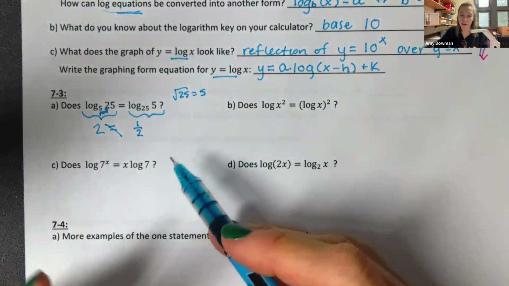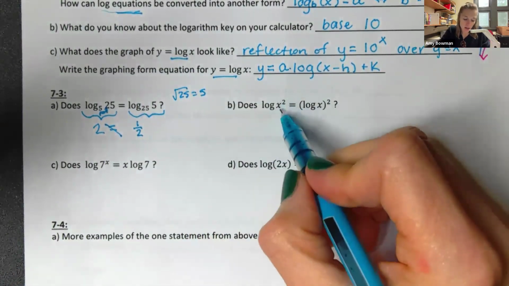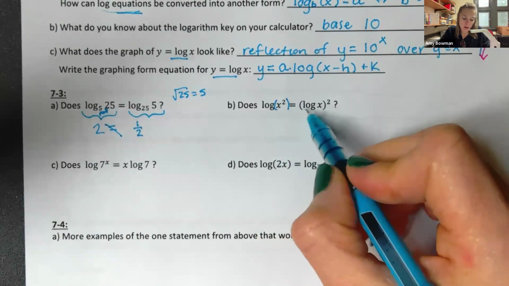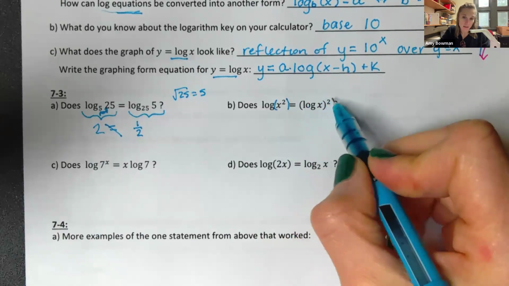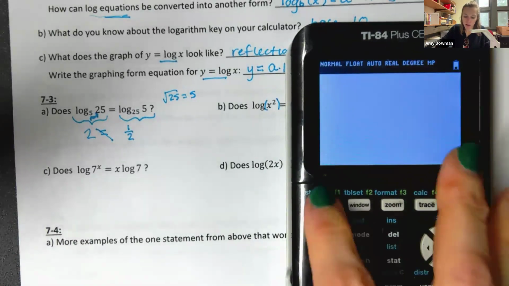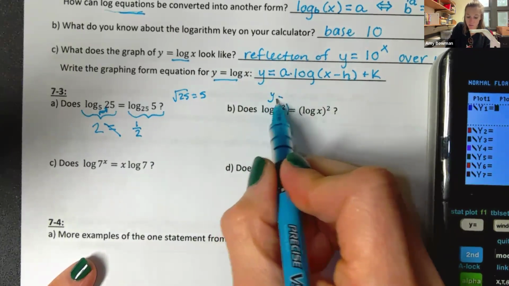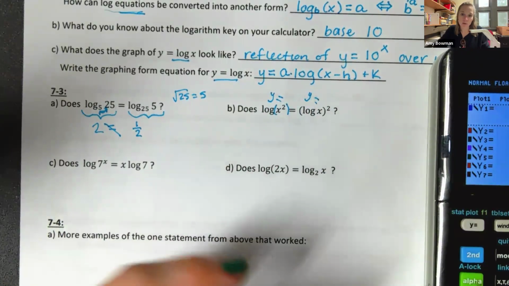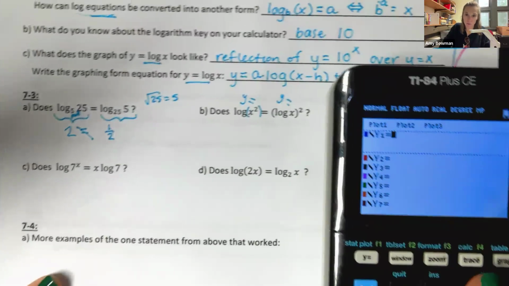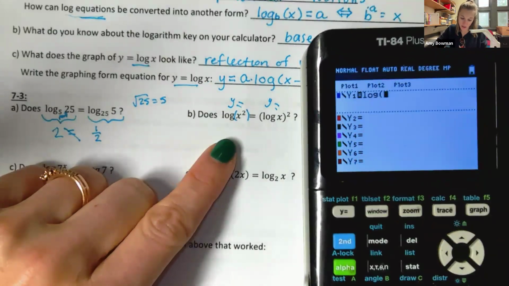The next one we want to think about is: if I'm taking the log of x squared, is that the same as taking the log of x by itself and then squaring it? I wouldn't necessarily expect you to know this, but I can graph both of these and look at the graph. If I make that a y equals and that a y equals, and the two graphs are identical, then it's true. So let's just test it. We want to graph log of x squared.